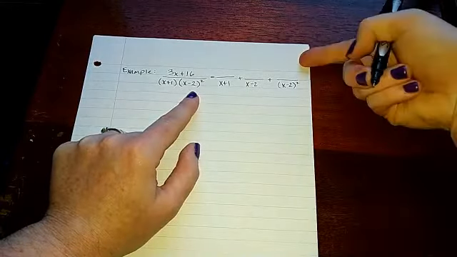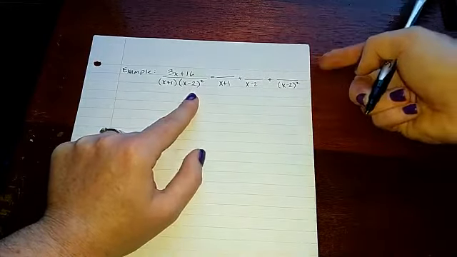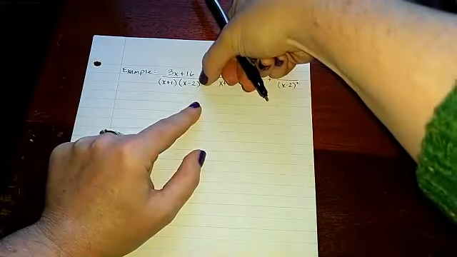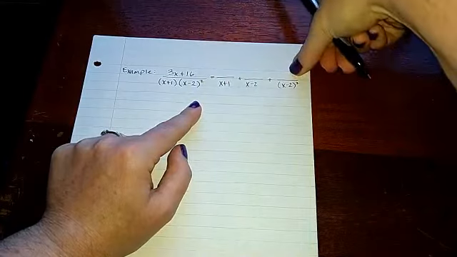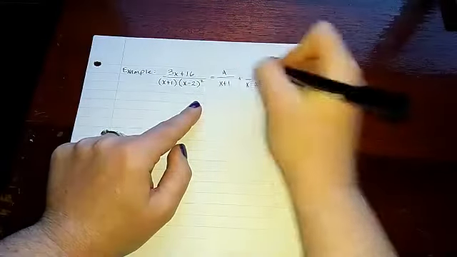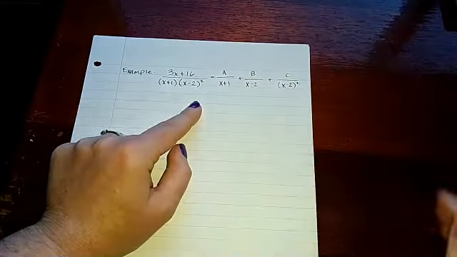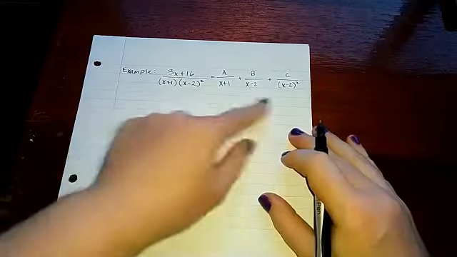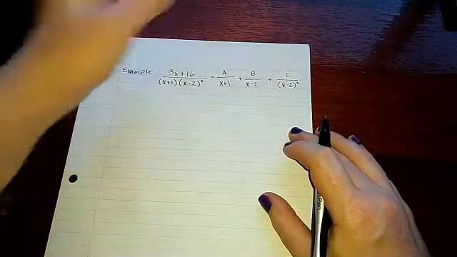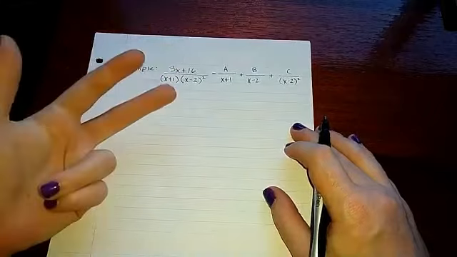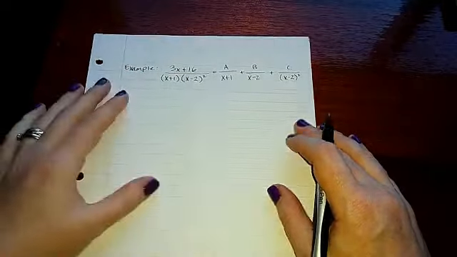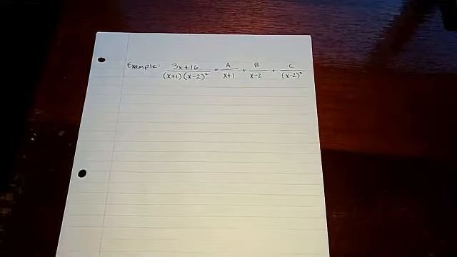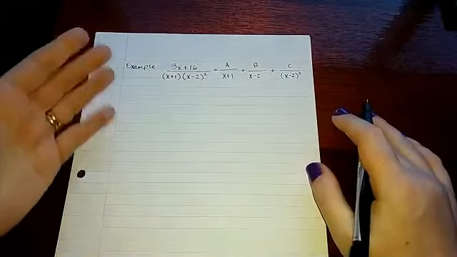And then each numerator will be 1 degree less. Focus on the factor, not the exponent. So each numerator here is going to be a constant. So A, B, C. There's part 1. So I have 3 letters here, 3 unknowns. So I'm going to need a system with 3 equations. All right. So first step, get rid of the fractions.